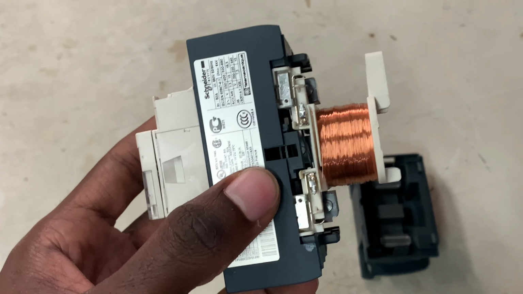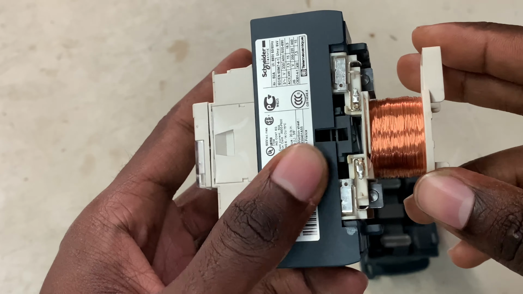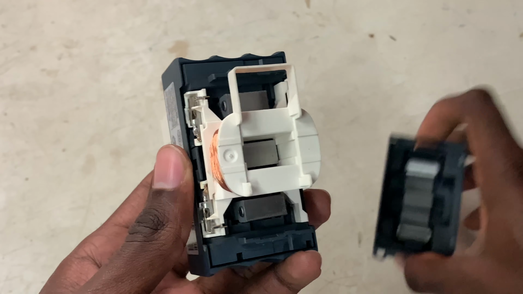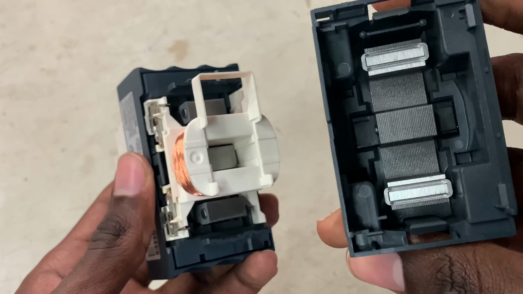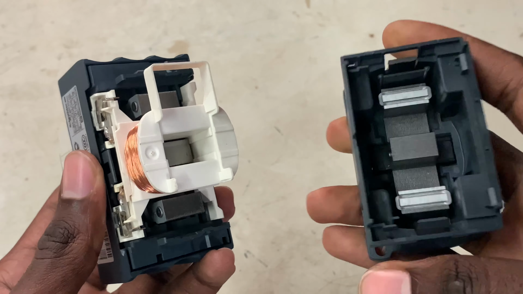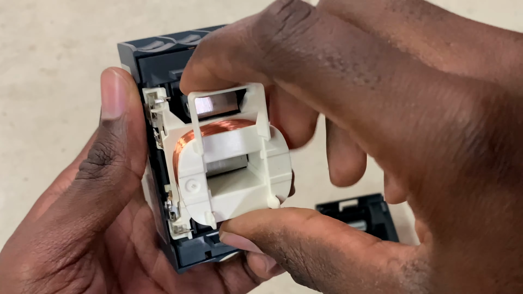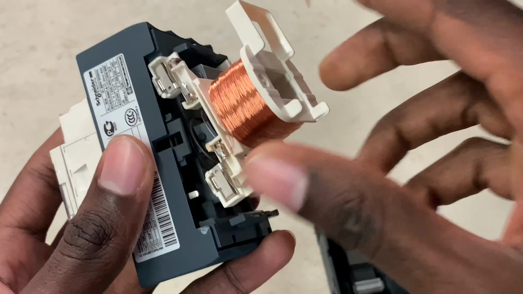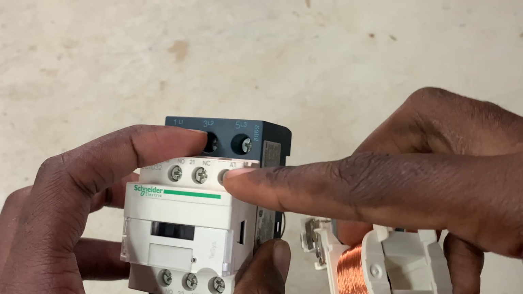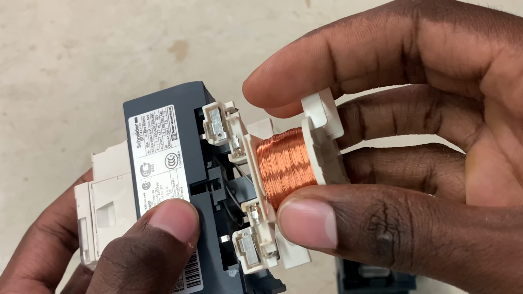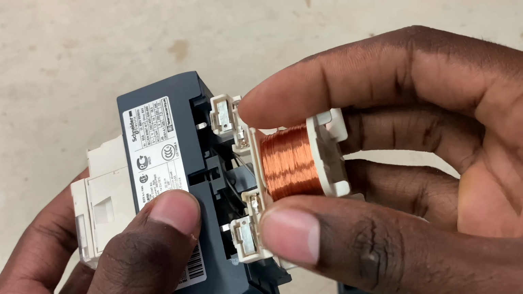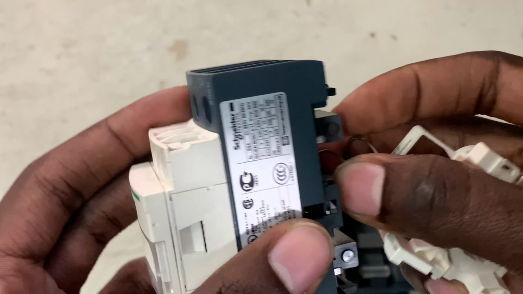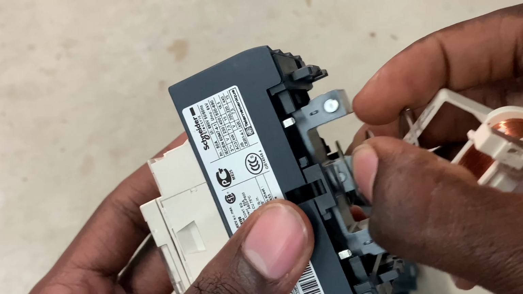So this is inside the contactor. Alright? Inside the contactor you have a fixed core. This one. Fixed core. And you have the coil. This is the coil. This is what you energize. A1, A2, right here. So you energize the coil, alright? This is the moving core.